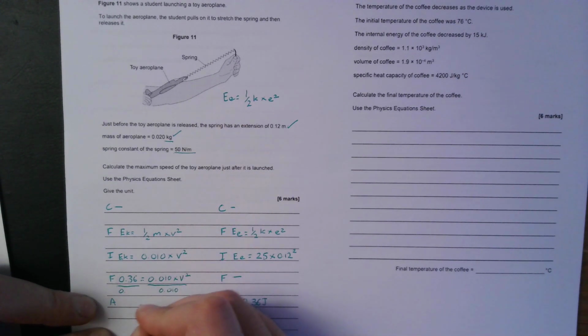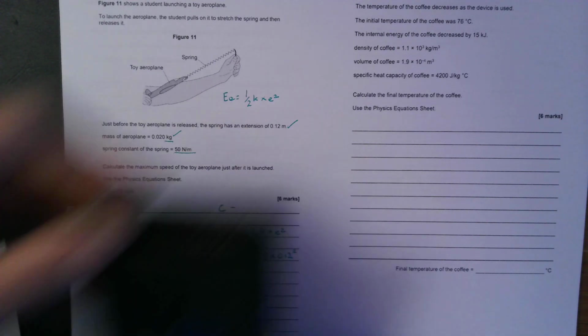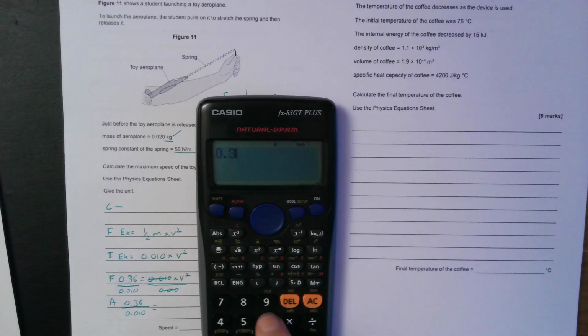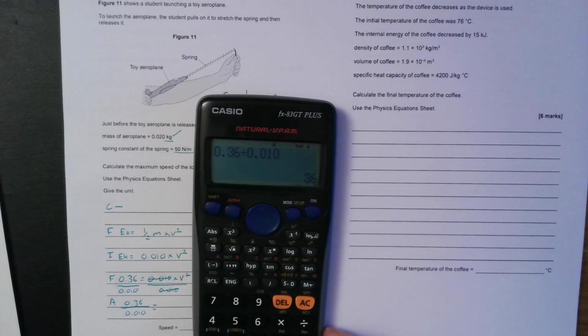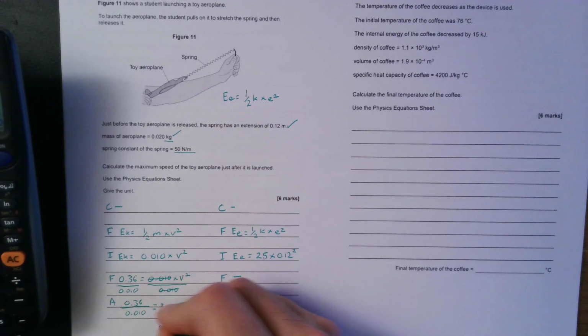So the 0.010s cancel, and that gives us 0.36 divided by 0.010, which gives us 36. Now that is v squared.